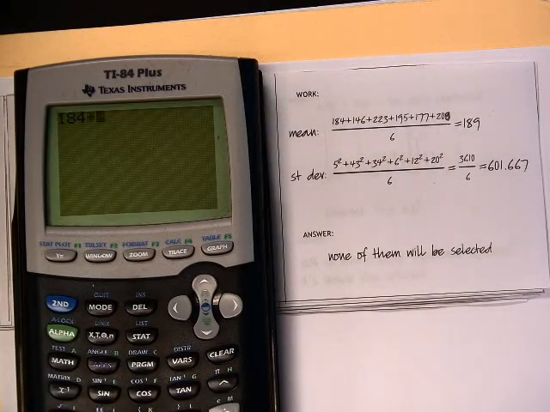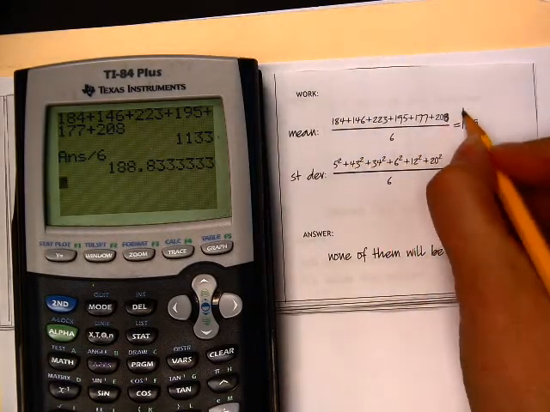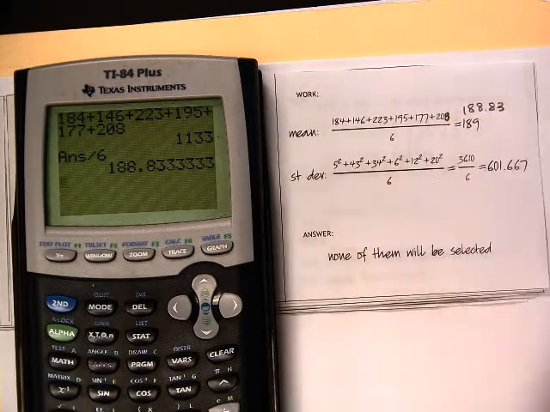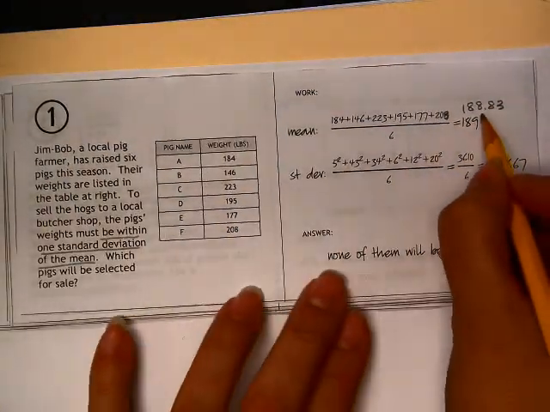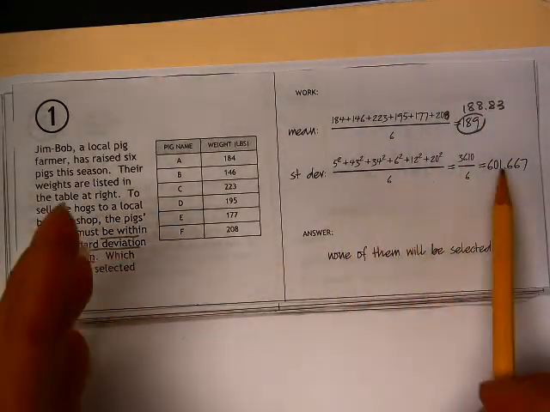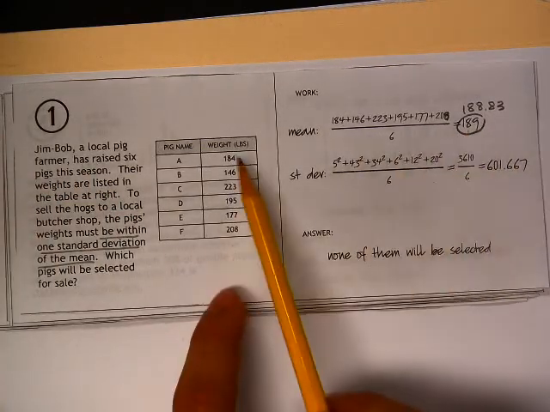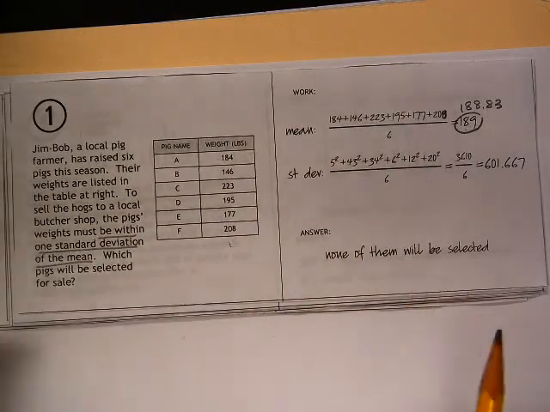So 184 plus 146 plus 223, oopsies, plus 195 plus 177 plus 208. And then we divide that by 6. There are 6 of them. 1, 2, 3, 4, 5, 6. Which is 188.83. We're going to go ahead and just round it up to 189 anyhow, because we really don't need to have a perfect number here, and using this number and these numbers here will help us get that.